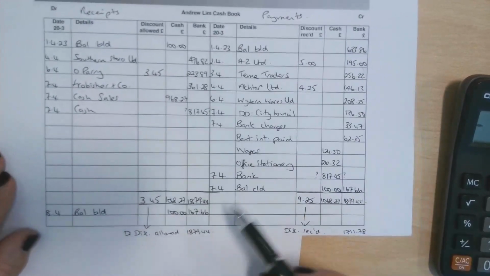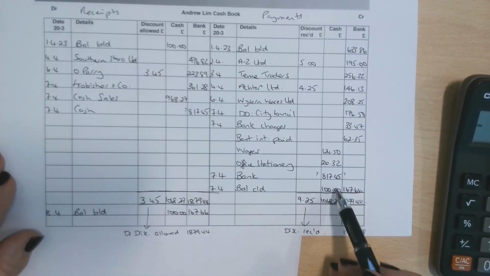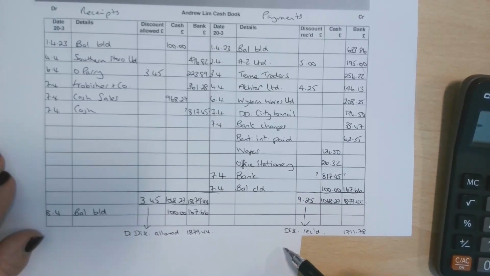So hopefully that explains how to deal with the situation where you need to retain a cash float and pay in the difference.